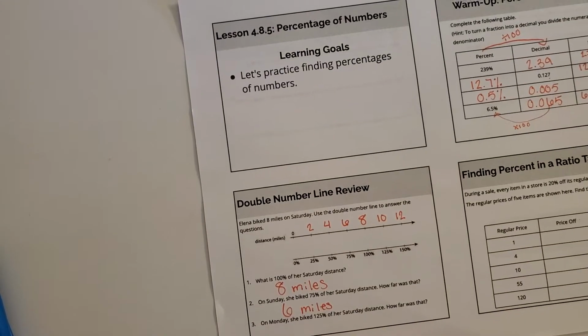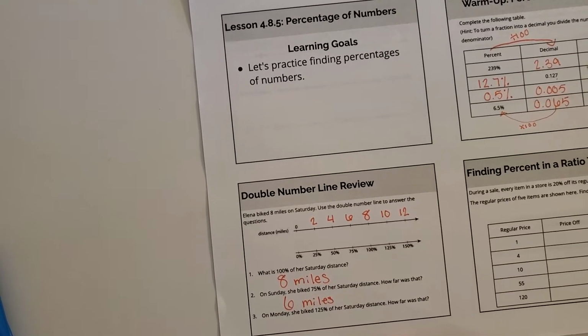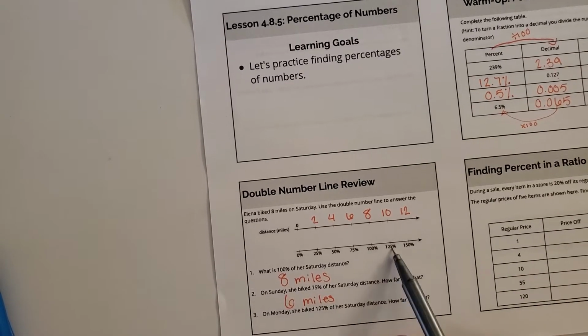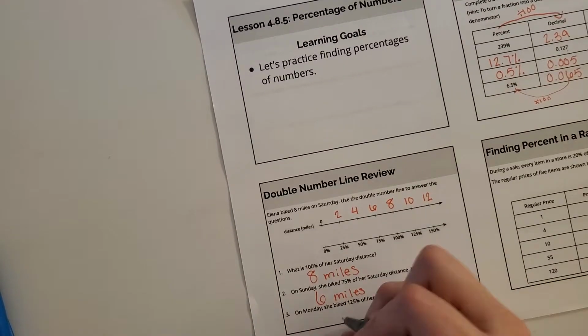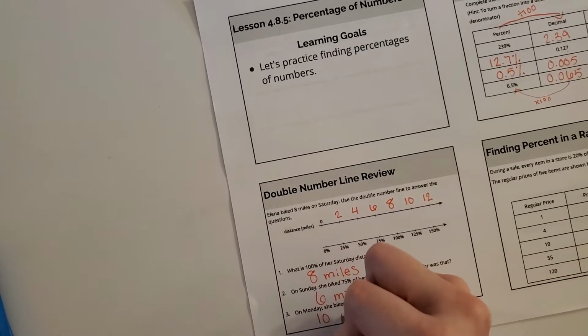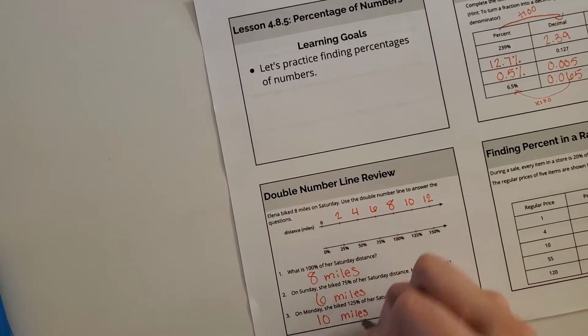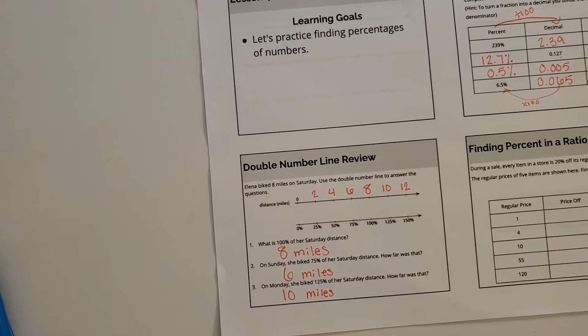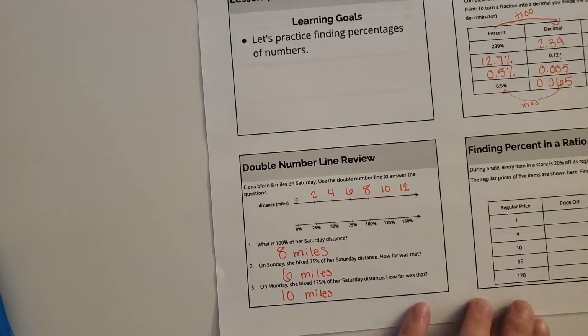On Monday, she biked 125% of her Saturday distance. So 125% is going to give me 10 miles. Okay. I hope that was pretty easy. Just a review.